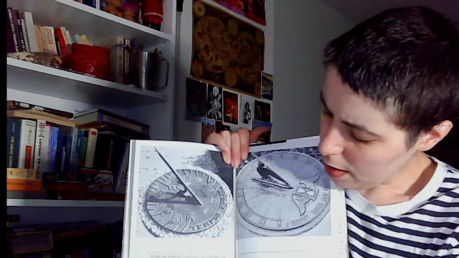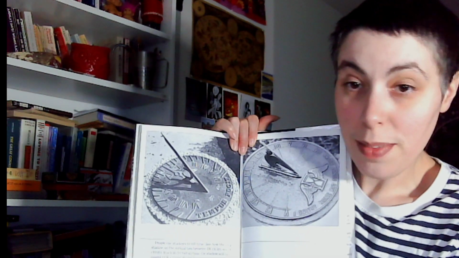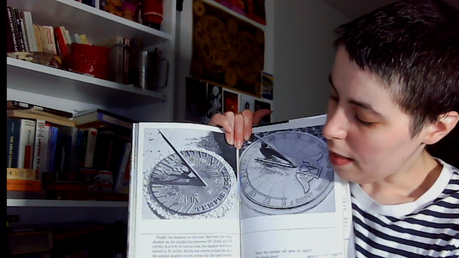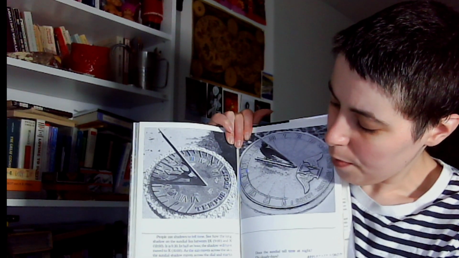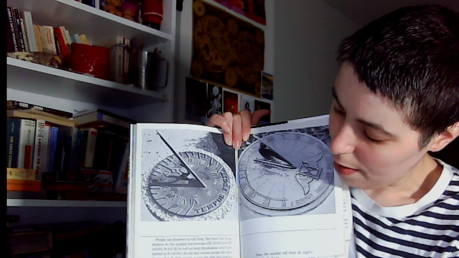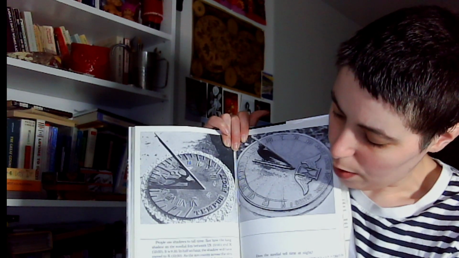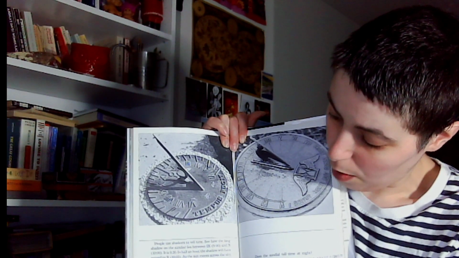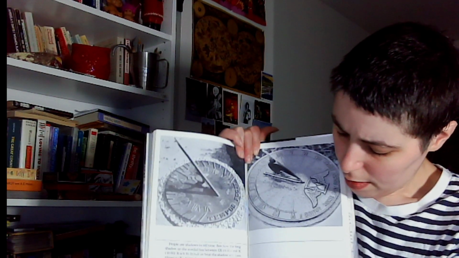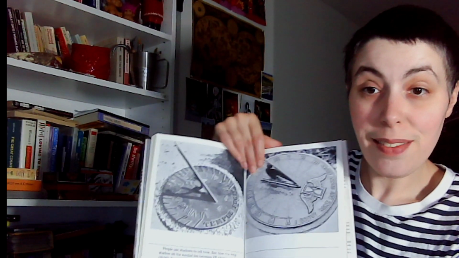People use shadows to tell time. See how the long shadow on the sundial lies between 9 and 10. It is 9:30. In half an hour, the shadow will be moved to 10. As the sun moves across the sky, the sundial shadow moves across the dial and marks the time. Does the sundial tell time at night or on cloudy days?